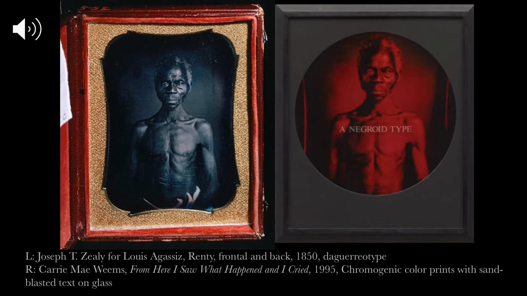So this is a great example of a critical photographic intervention. She takes these original daguerreotypes, and she reframes them, literally gives them a new frame and a new context, meaning very clearly to return humanity and consciousness to the photographic subject.